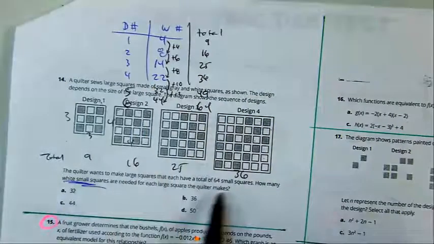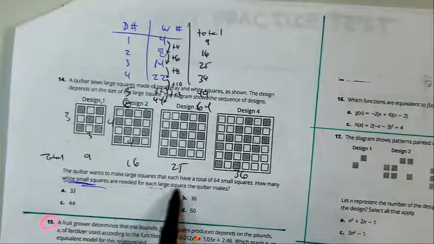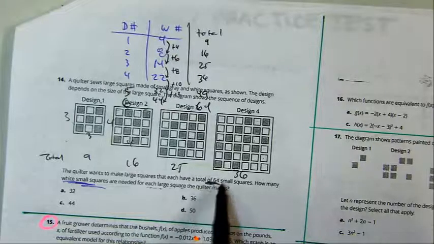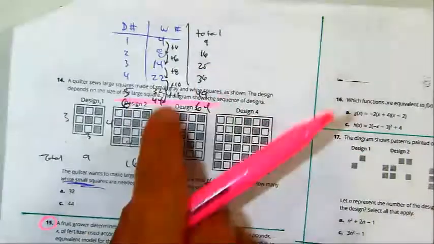So how many white small squares are needed for each large square of the quilter? So they wanted 64, so this is 64. This would have 64, and then I would have a total of 44 white tiles. So 44 white tiles would be choice C.